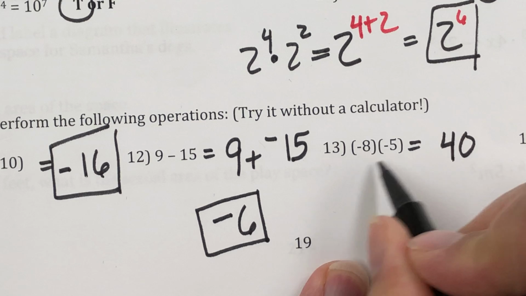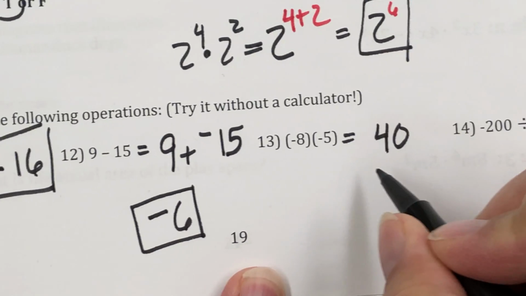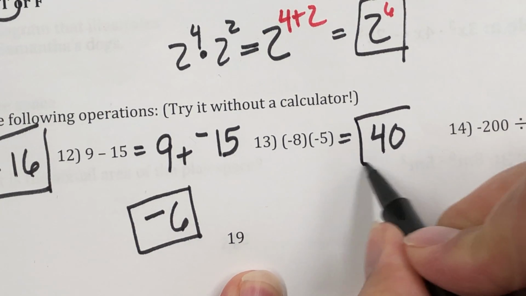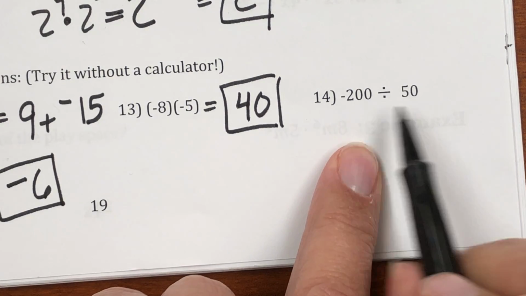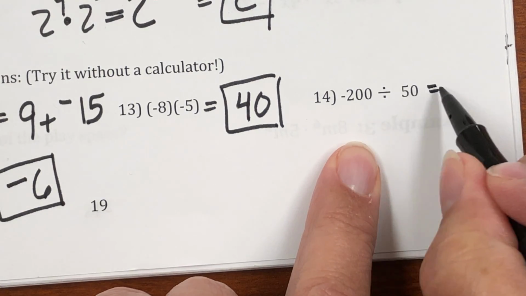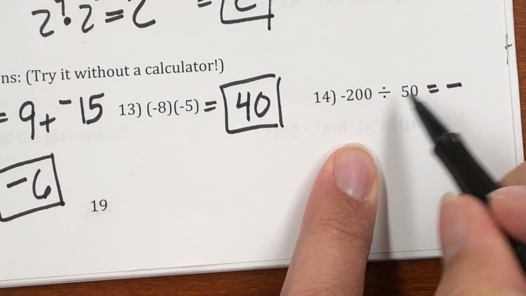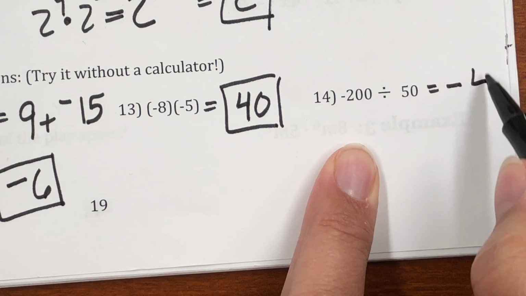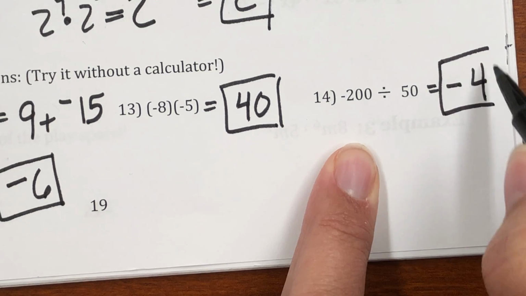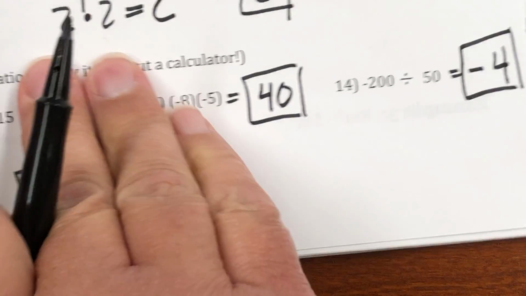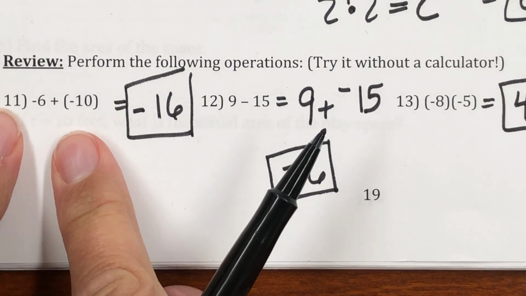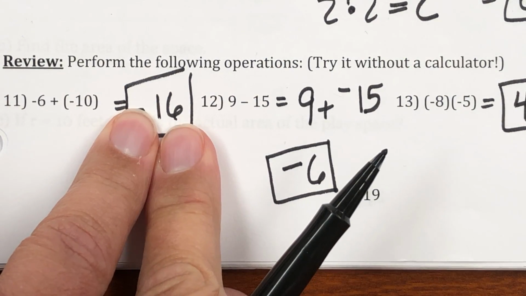And when the signs are the same, the answer is positive. But if the signs are different, the answer is negative. So over here, the signs are different. So the answer is negative. And 200 divided by 50 is 4. So it's negative 4.